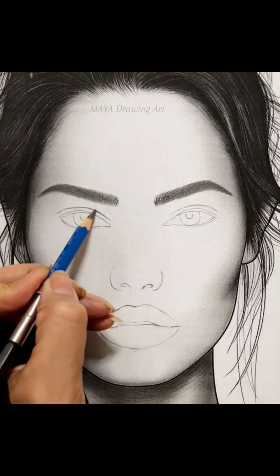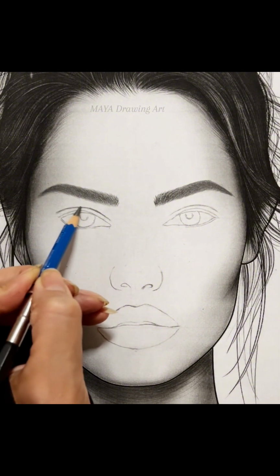Start shading the eyes by blending from the third eyelid upwards towards the eyebrows.